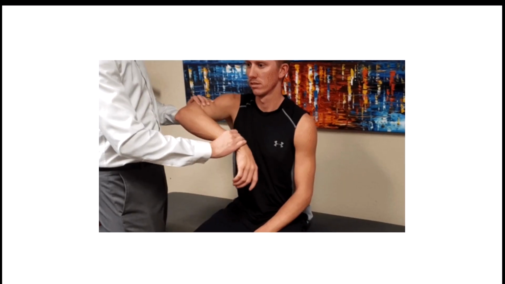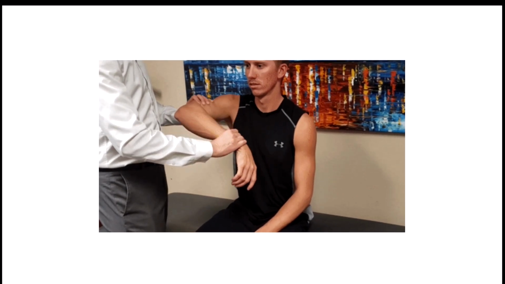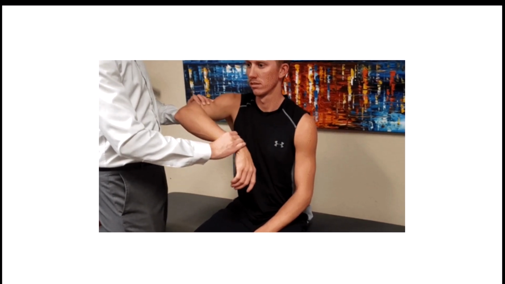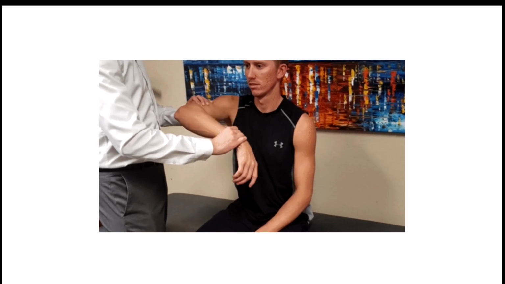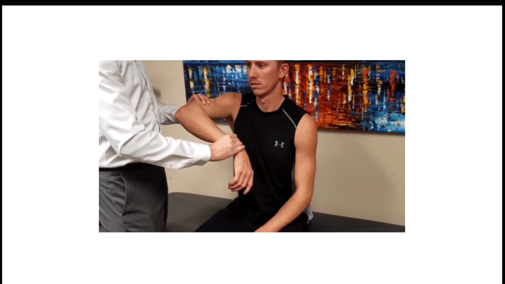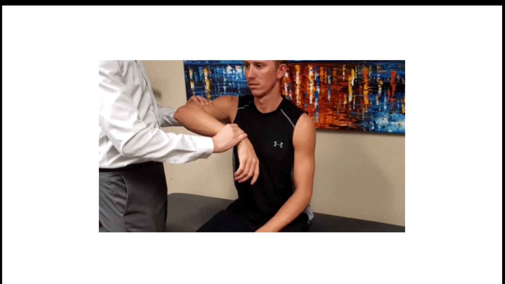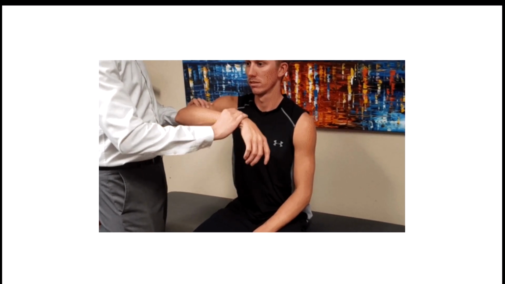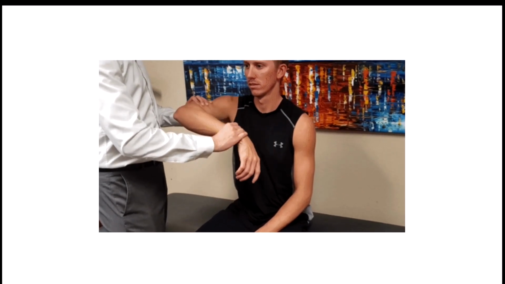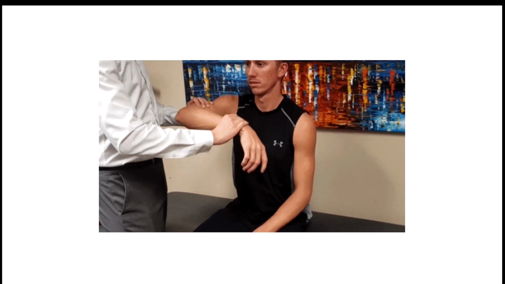Here's what the Hawkins-Kennedy test of the shoulder looks like. To perform this test, the clinician first brings the patient's glenohumeral and elbow joints into 90-degree flexion. The clinician then stabilizes the shoulder with one hand and internally rotates the shoulder using the other hand. The Hawkins-Kennedy test is deemed positive if the patient reports pain with this maneuver. The test has a sensitivity of 79% and a specificity of 59% in the diagnosis of shoulder impingement.